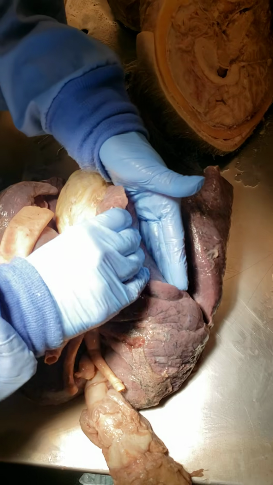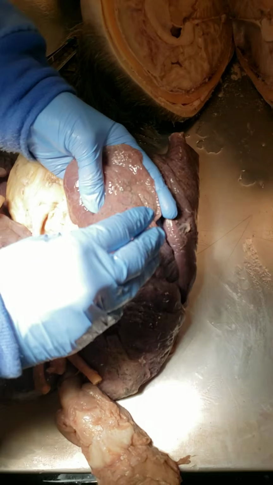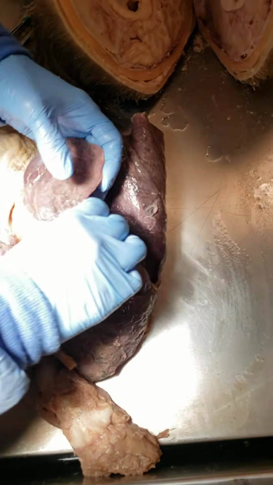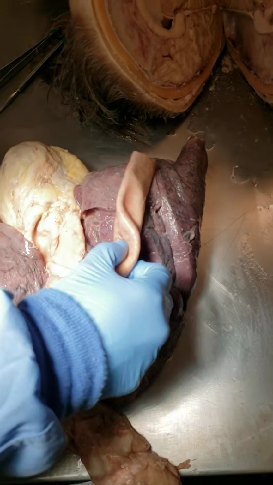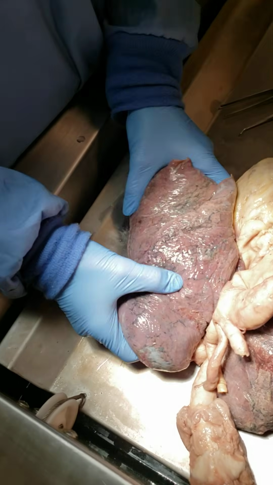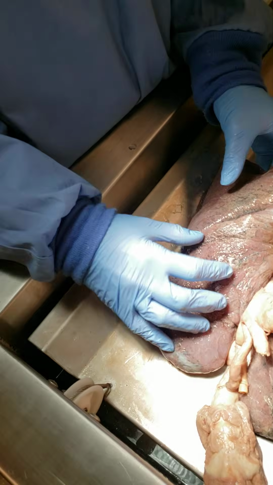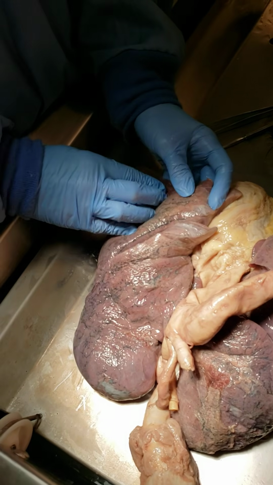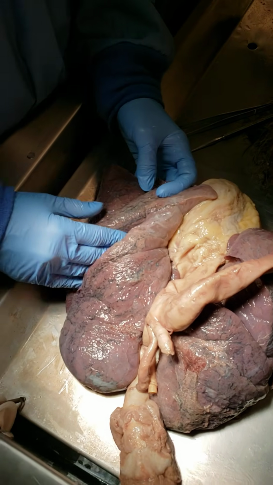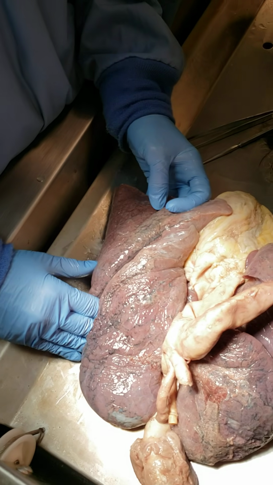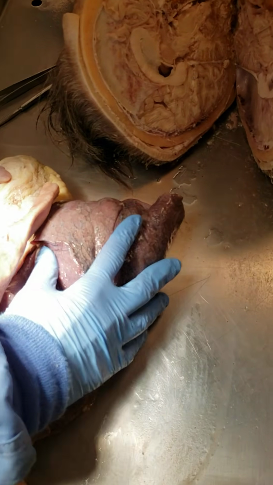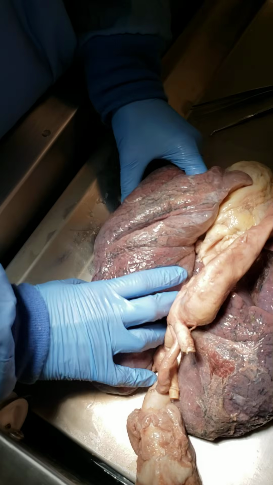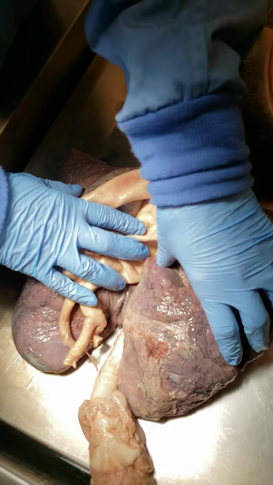And then the space separating the middle and inferior lobe would be the oblique fissure, okay? And my left lung has 2 lobes, a superior and an inferior lobe, and there's an oblique fissure. So again, the right lung has 3 lobes, the left lung has 2 lobes.